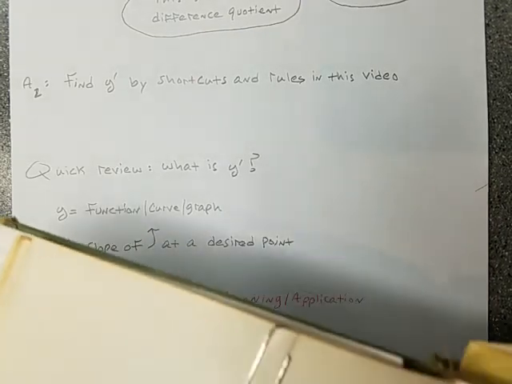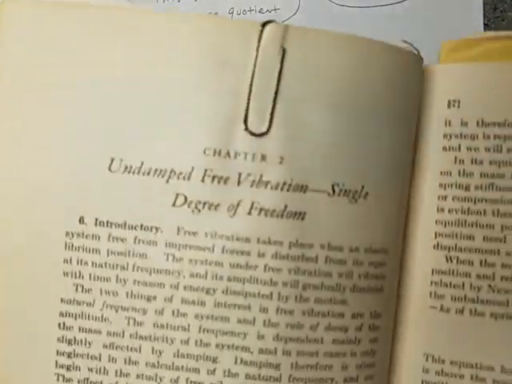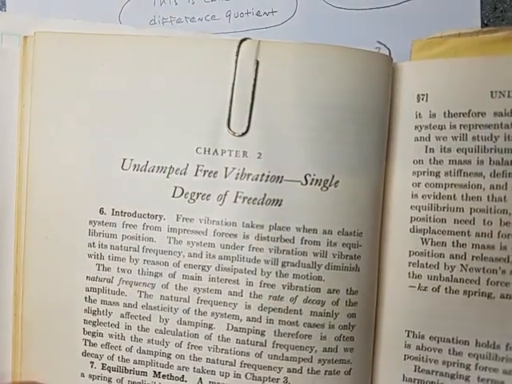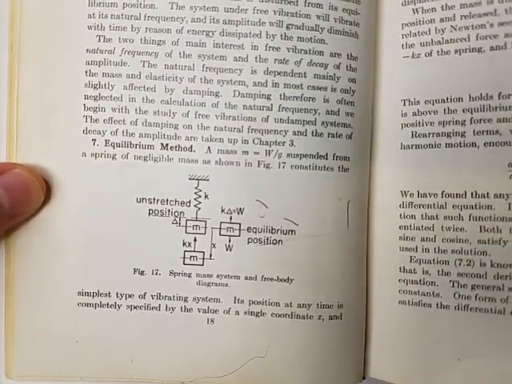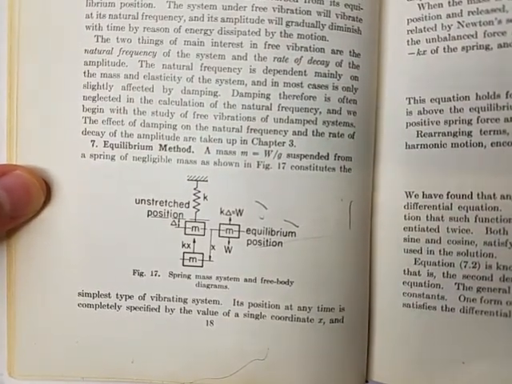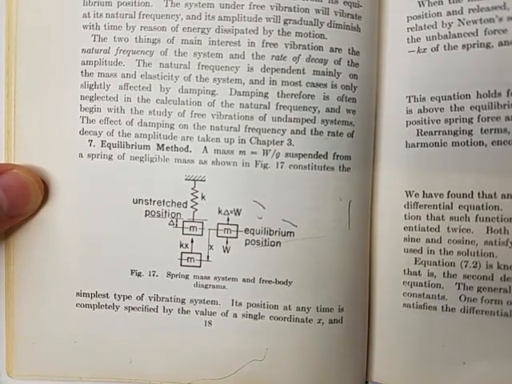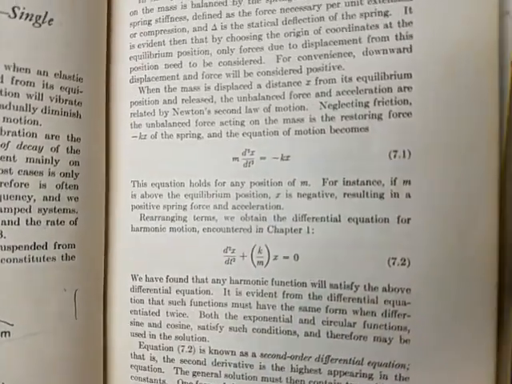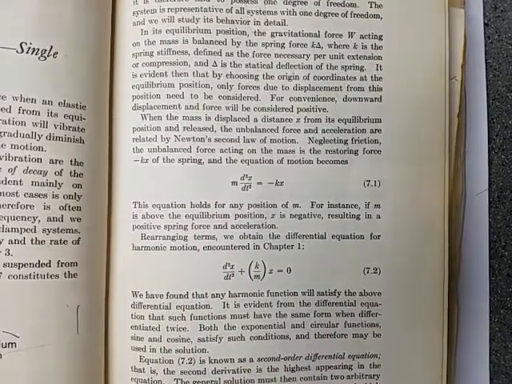My grandfather was a mechanical engineer, and here's one of his old textbooks. Mechanical engineers study how vibrations affect mechanical systems, and the model for that is usually a spring, because something that vibrates you could compare to how a spring vibrates. And then here are these equations, and you might not recognize it at this point, but these are all derivatives.